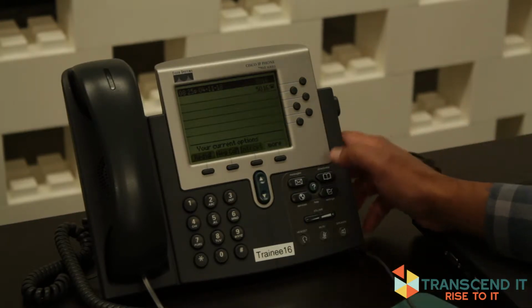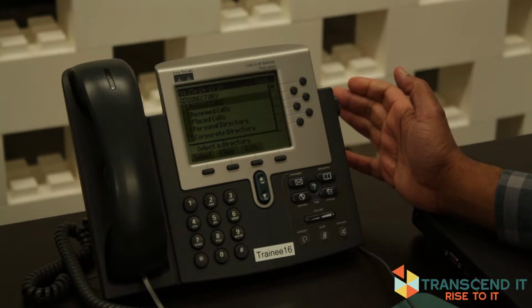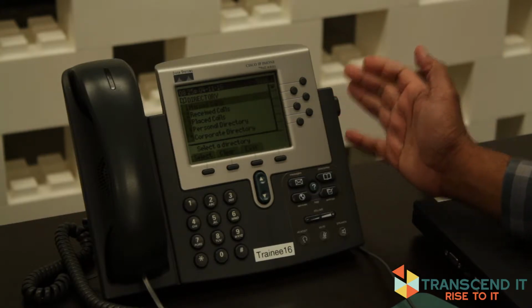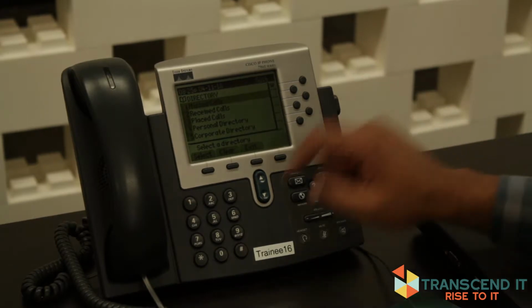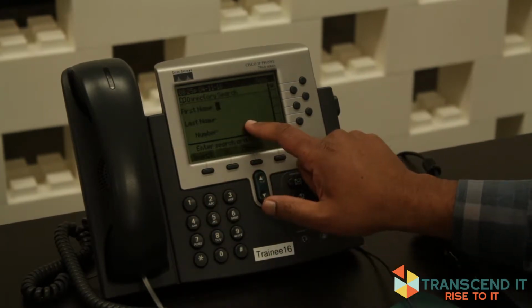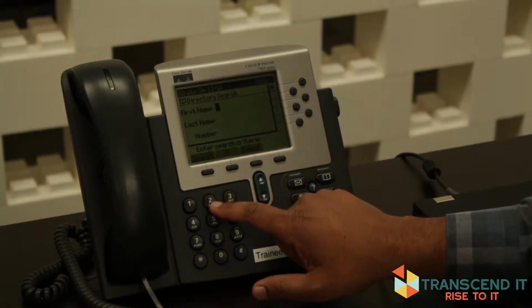The corporate directory is also an incredibly useful tool. So let's say you want to call someone but you don't remember what their actual number is. You can hit the directory button, hit number 5 for corporate directory. So let's say I want to dial Amintha, who's our trainer.